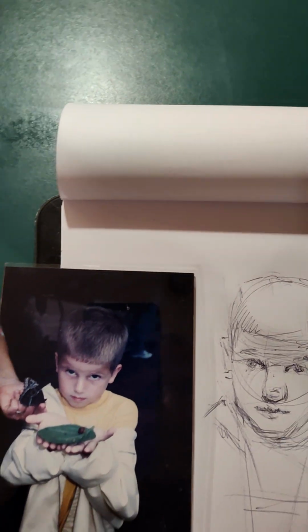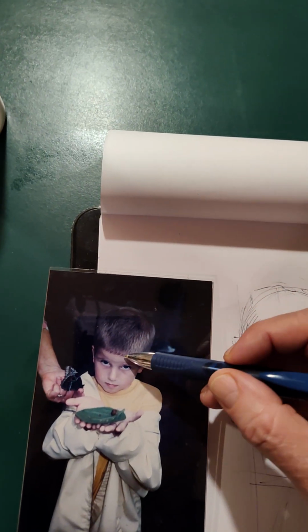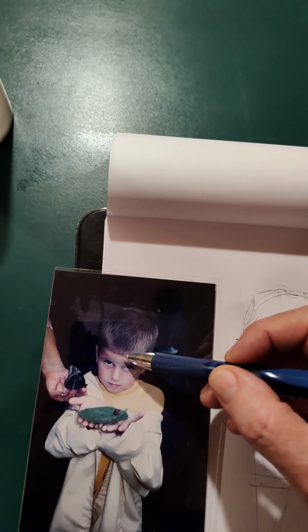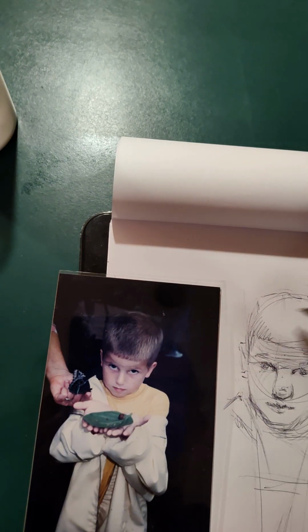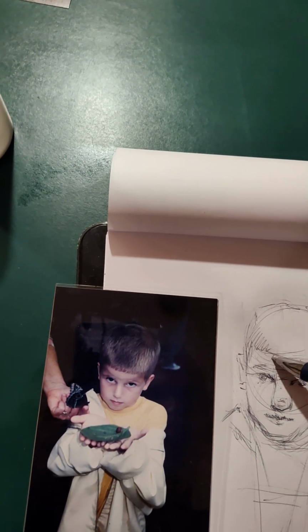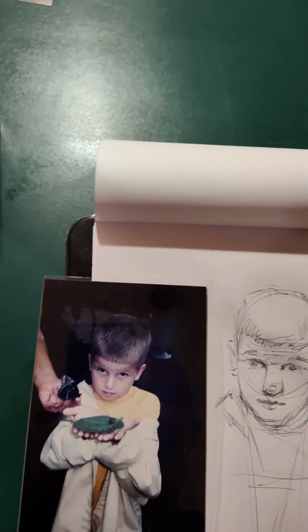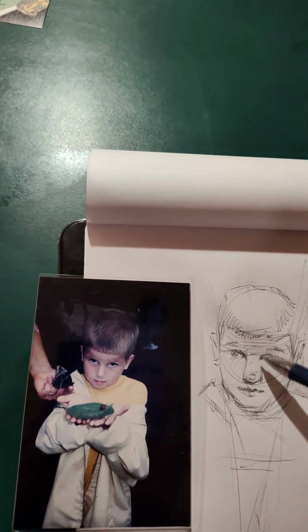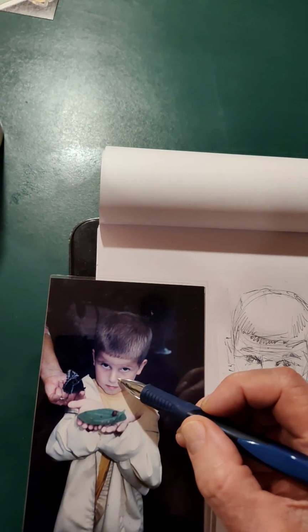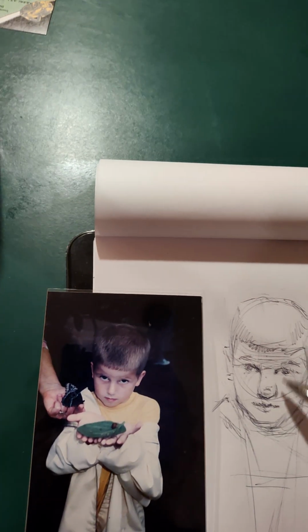Anyway, I hope that helps. So yeah, 1, 2, 3. It's about right. The hair could come down just a little bit lower, the hairline. Nose width. 1, 2, 3 to the cheek.